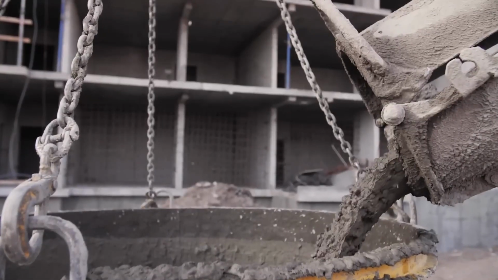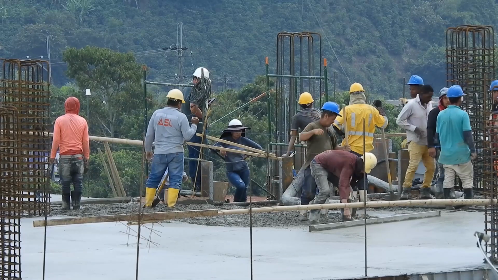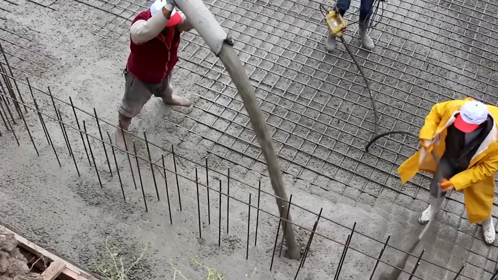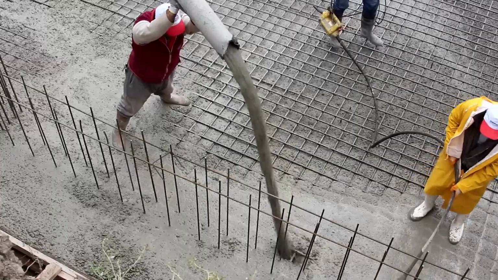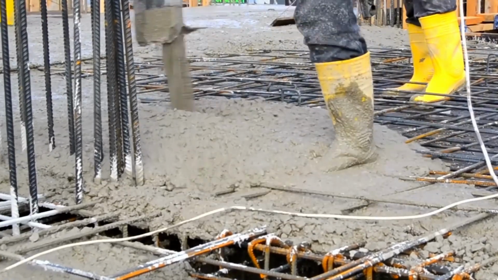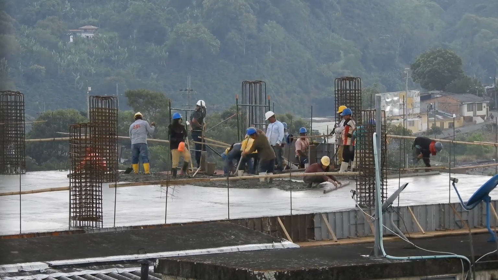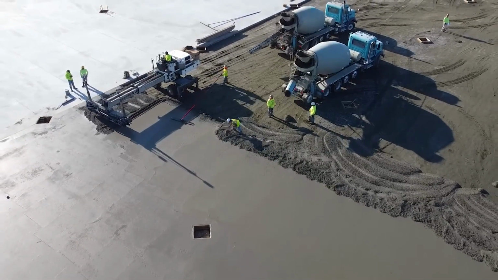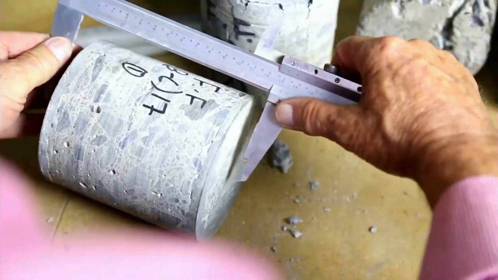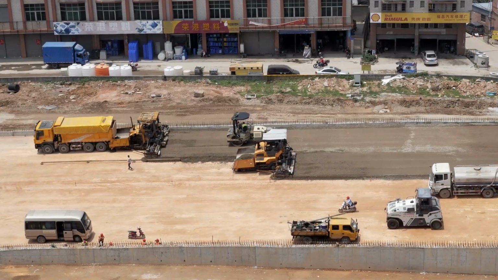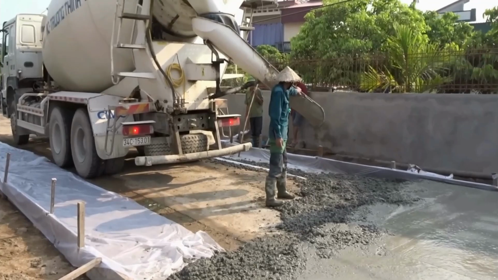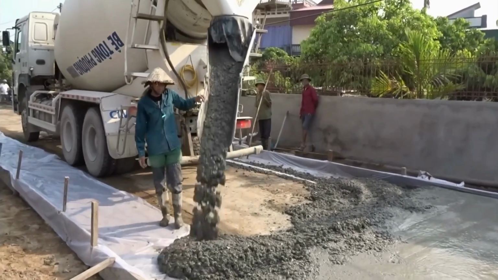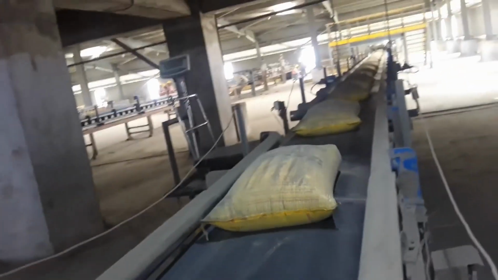Gypsum slows down the hydration process of cement by reacting with the tricalcium aluminate to prevent flash setting and reduce the solubility of the aluminate, thus delaying the setting time of cement. This allows for a longer working time for mixing, transporting, and placing the concrete, which is important for its strength, composition, and workability. If gypsum is not added, then cement will set immediately after mixing with water, leaving no time for concrete placing.